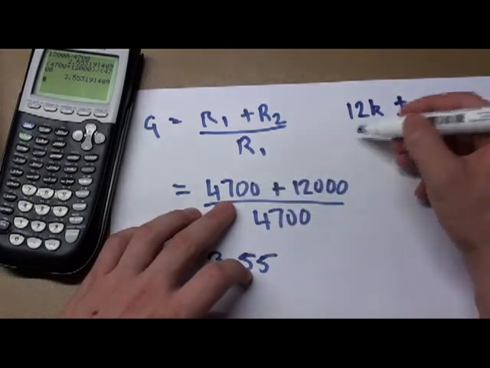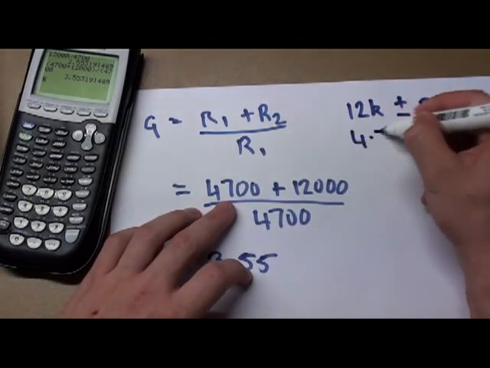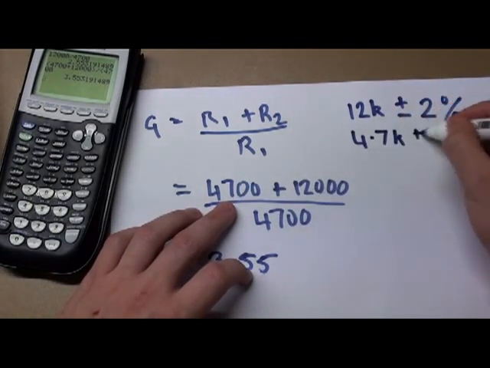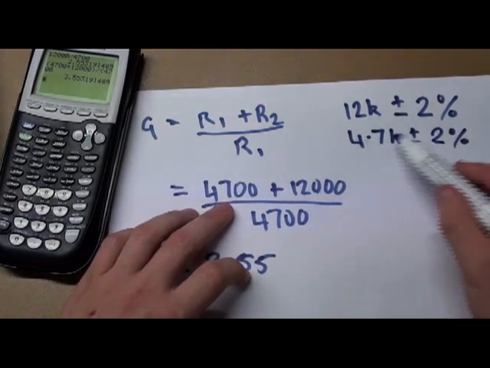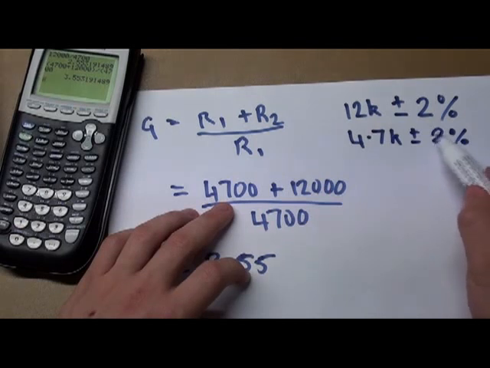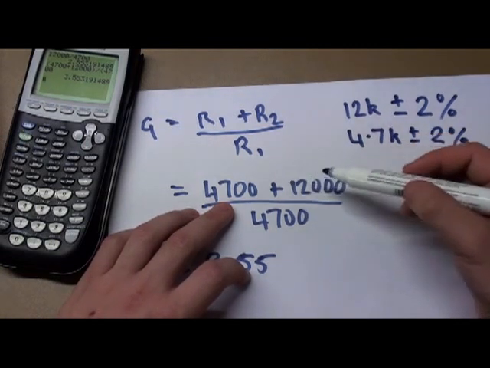So the same thing goes for my 4.7K plus minus 2%. Now you can buy resistors that have this percentage really, really low, but of course as this percentage gets low they start to become a lot more expensive.